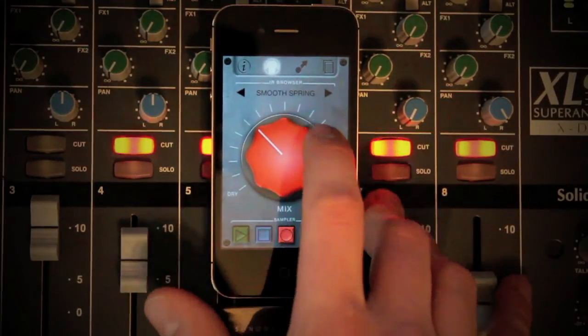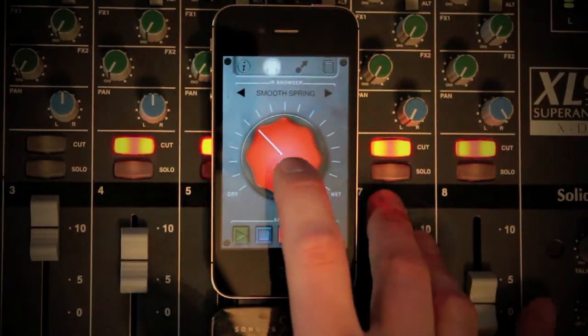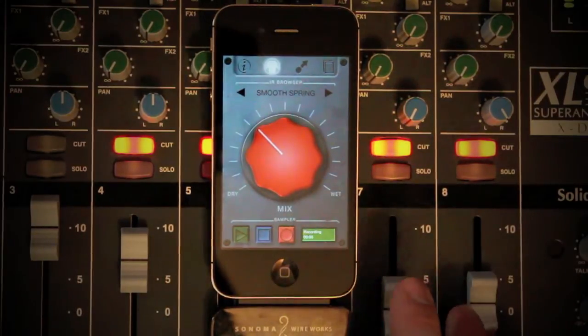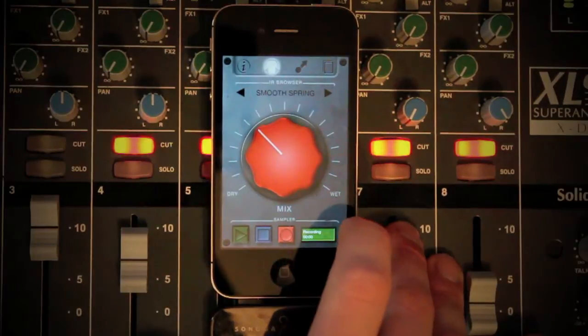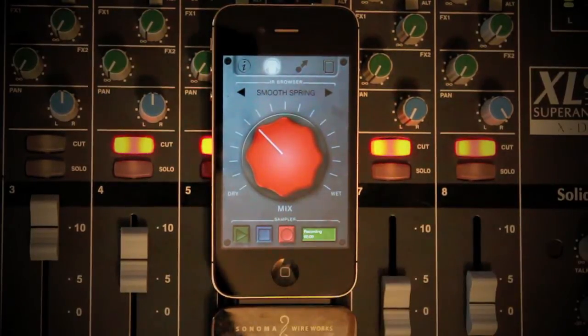Smooth Spring. This is that classic guitar amp reverb with a lot of dynamic possibilities depending on how fast or how much you mix in. This one's great for drum loops.